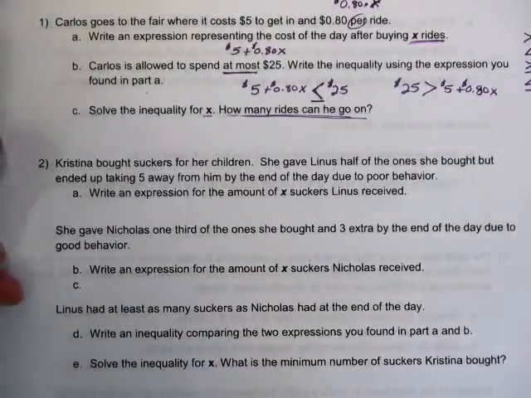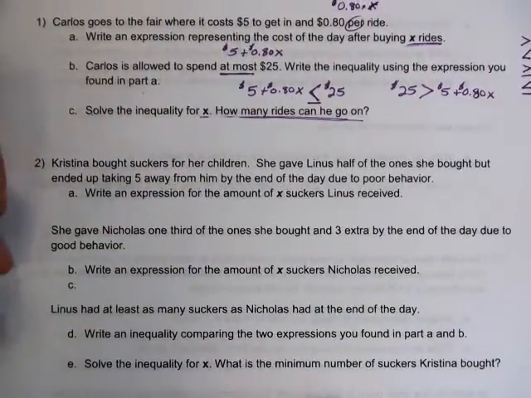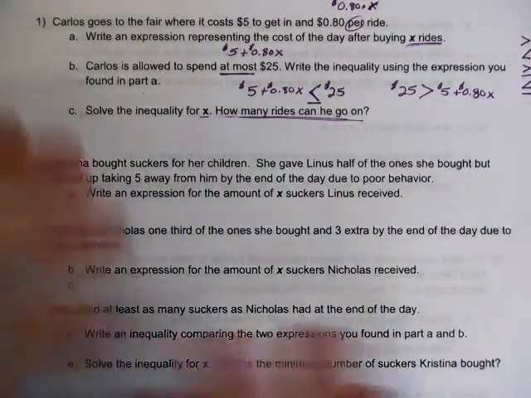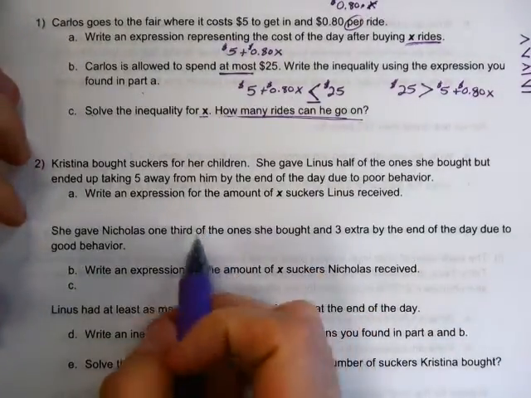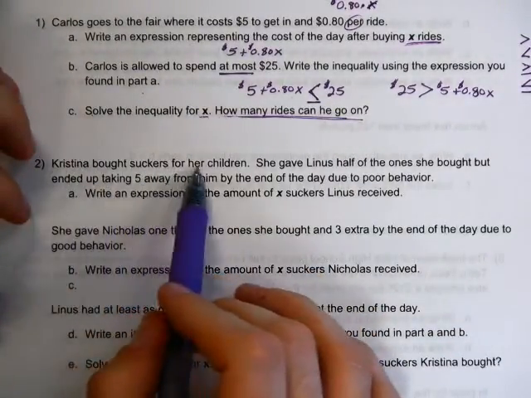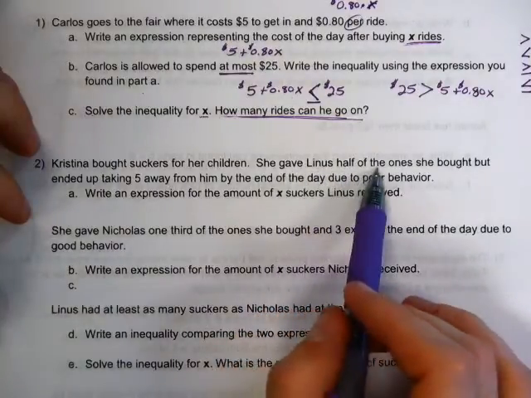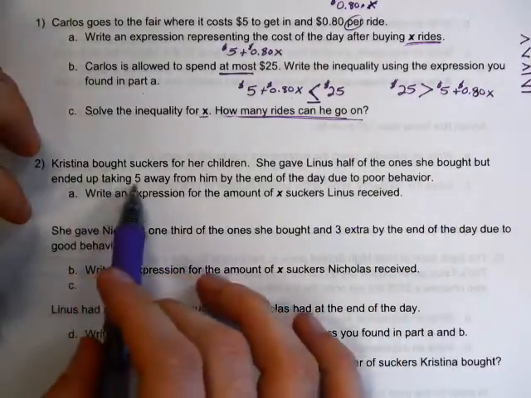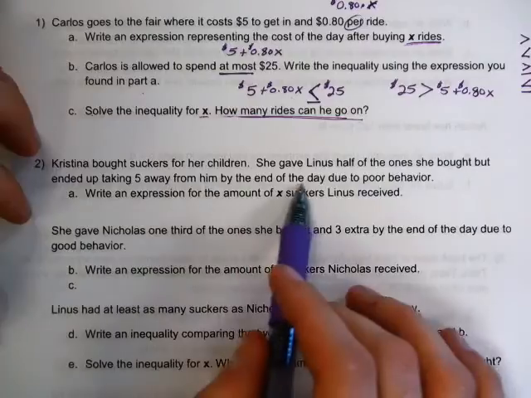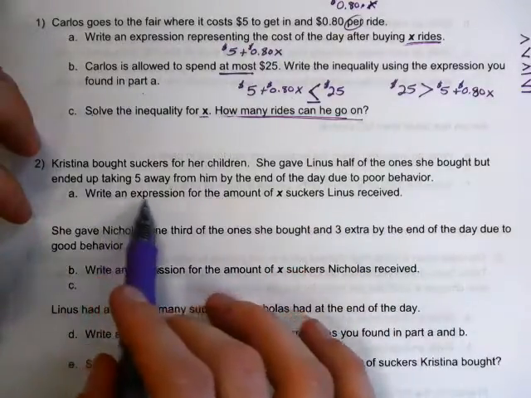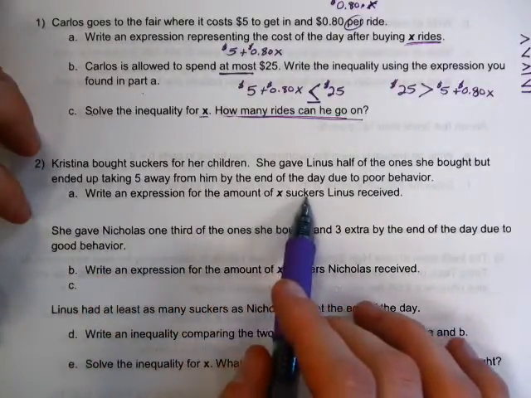Alright, moving on. This one's a little more challenging to set up, and I might have to break this assignment into 2 videos, but just to give you an idea. Christina bought suckers for her children. She gave Linus half of the ones she bought, but ended up taking 5 away from him by the end of the day due to poor behavior. Write an expression for the amount of suckers Linus received.